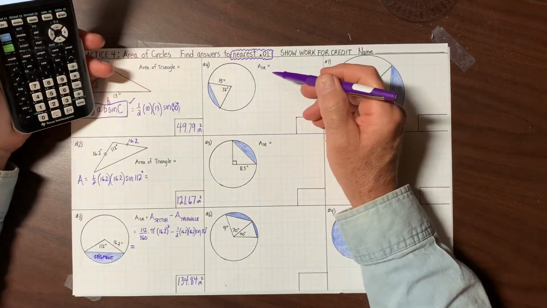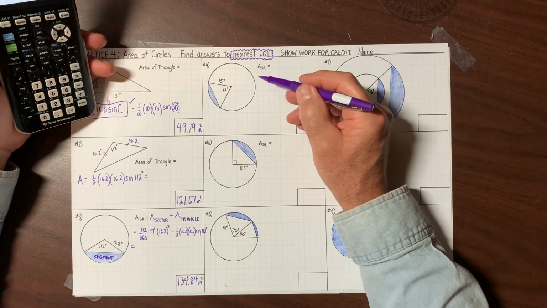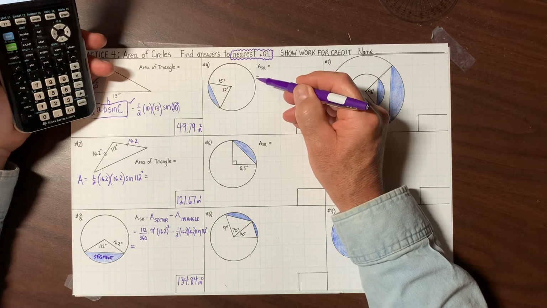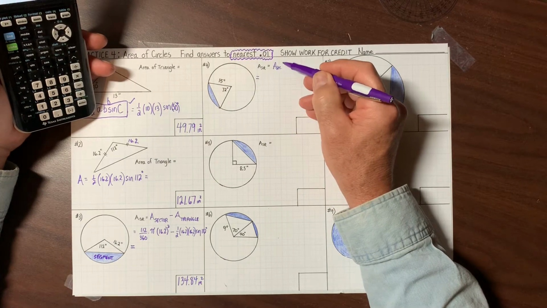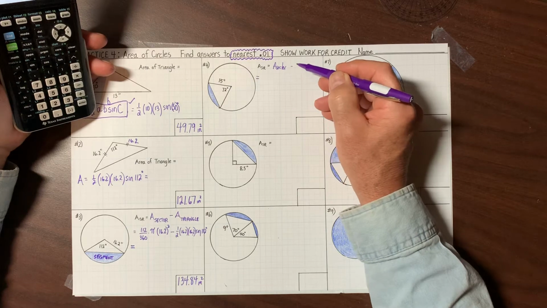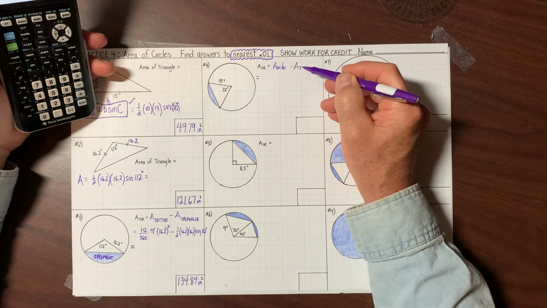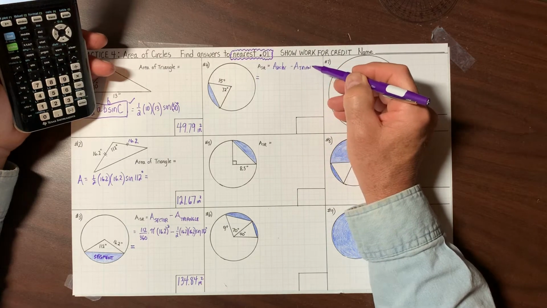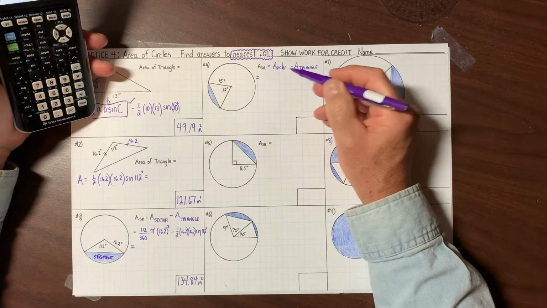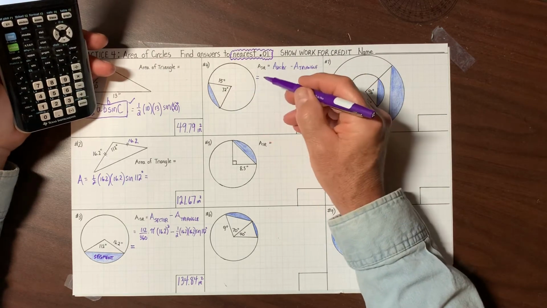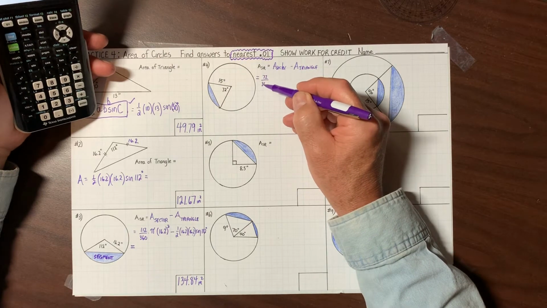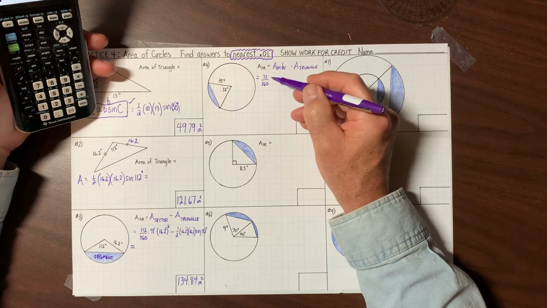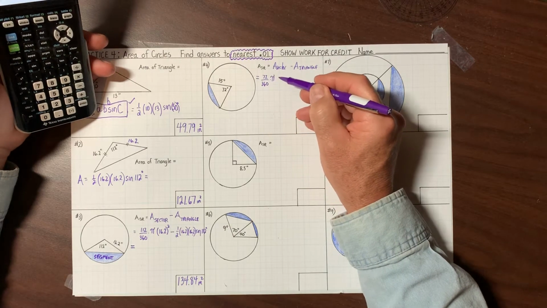The area of the shaded region here is going to be equal to the area of the sector minus the area of the triangle. The area of the sector, it's a 72-degree sector, so I'm going to have 72 over 360 times the area of the circle, which would be pi times 15 squared.